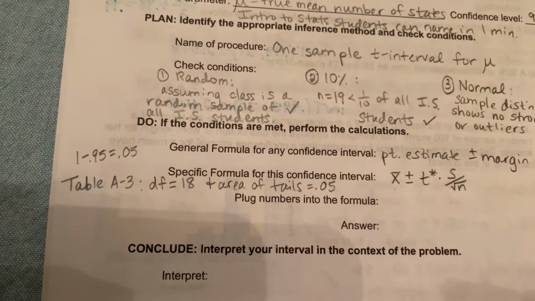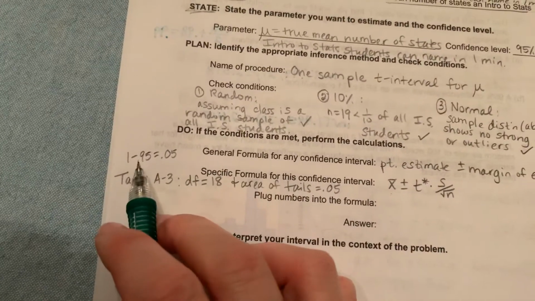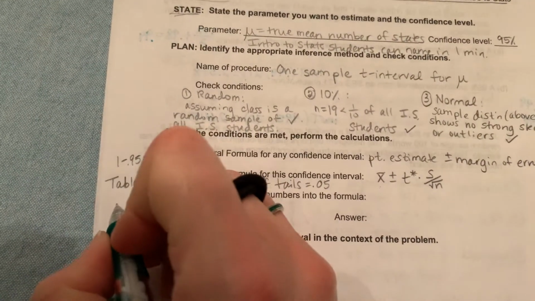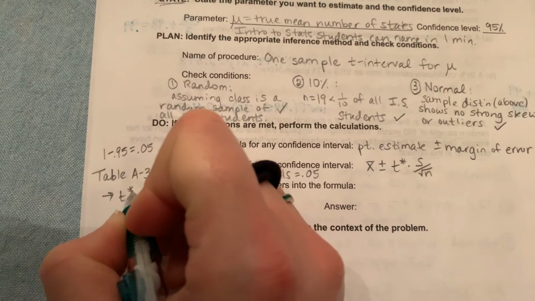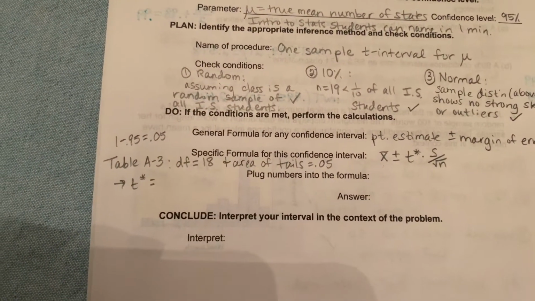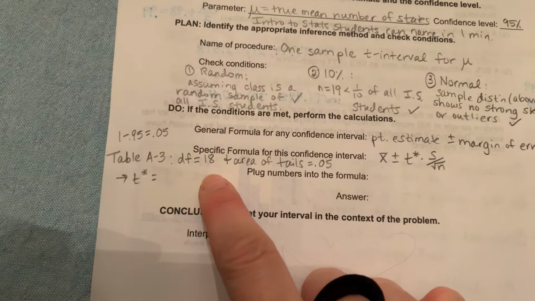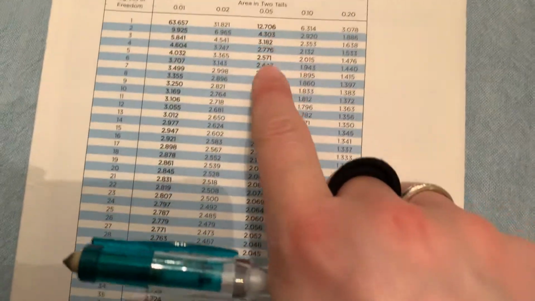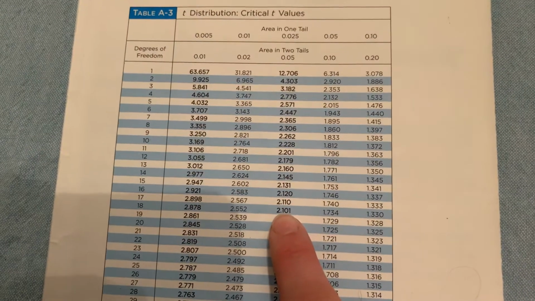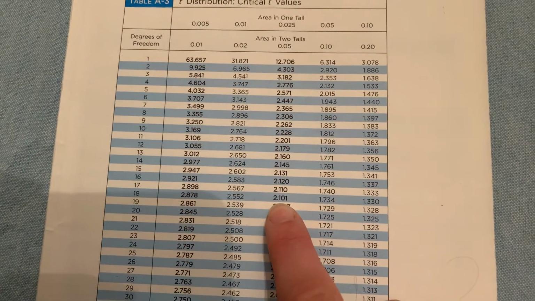So we could do 1 minus 0.95 and see that 0.05 is the area of our tails. Hopefully you'll start getting used to what those areas of the tails are and you don't actually have to write this calculation out every day. So we're going to go ahead and look at table A3 so we can find our t-star value. We're going to line up 18 for degrees of freedom and 0.05 for the area in two tails. Okay, so 0.05 lined up with 18 appears to be 2.101.